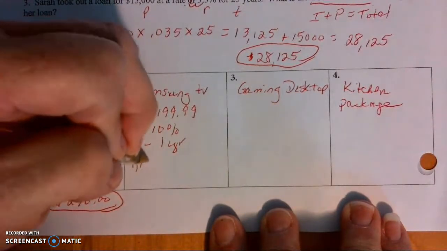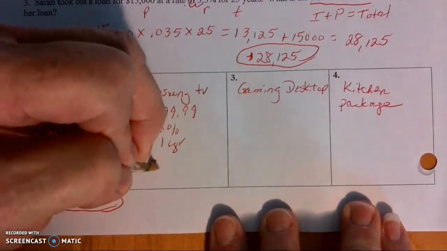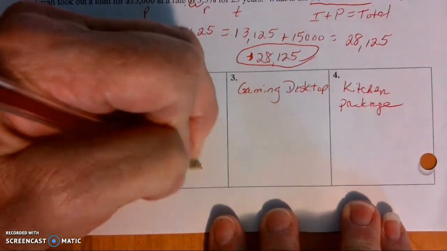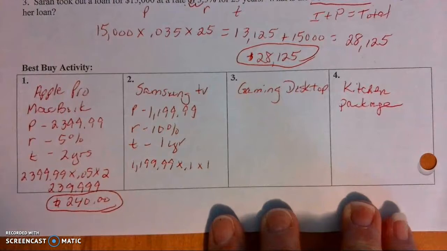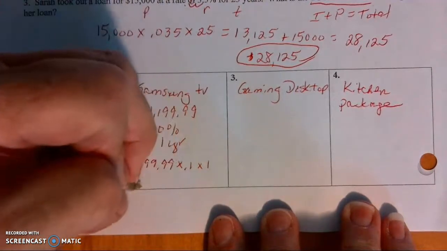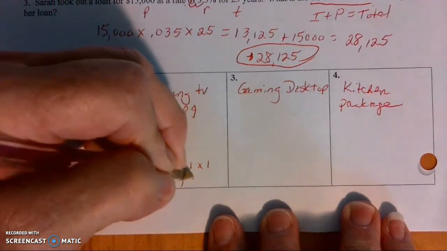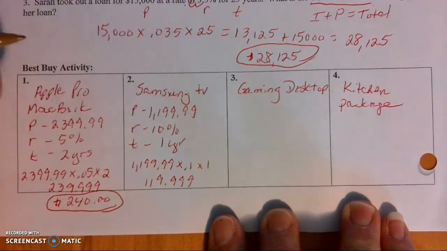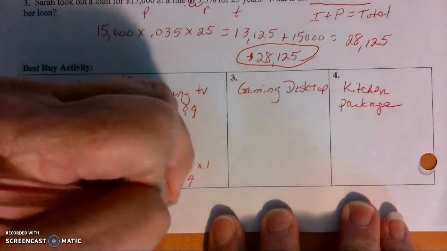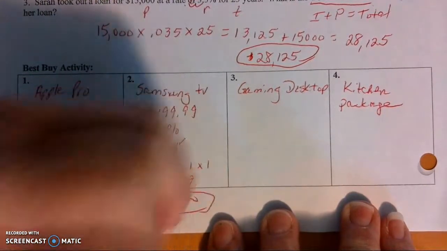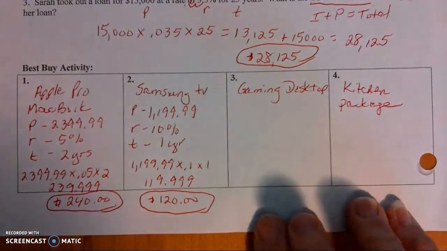So $1,199.99 times 0.1 times 1 year. Well, here again, when I multiply this, I'm going to get 119.999. I need to round it, so $120 will be the amount of interest.